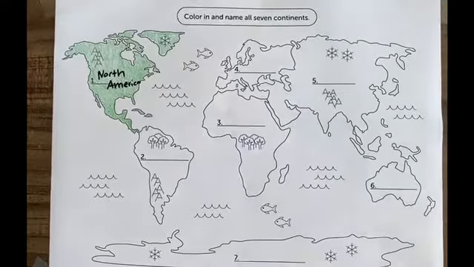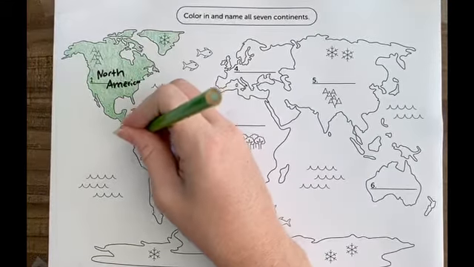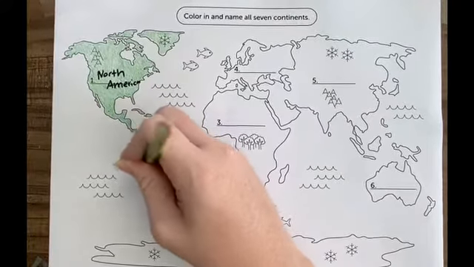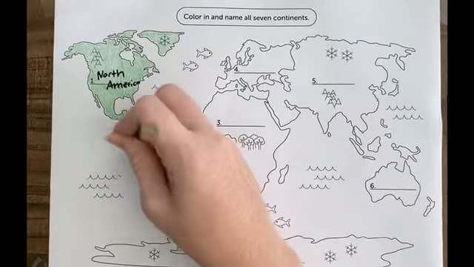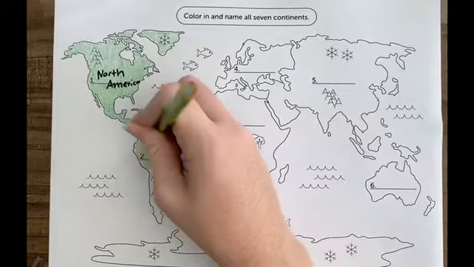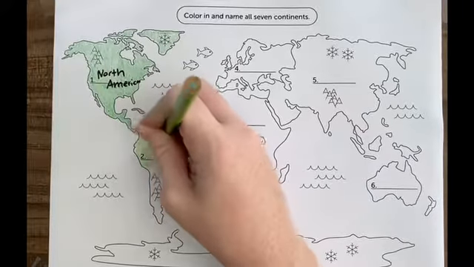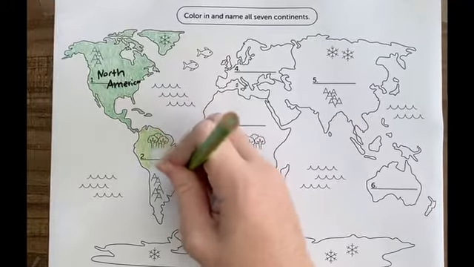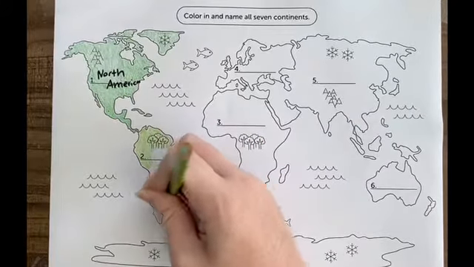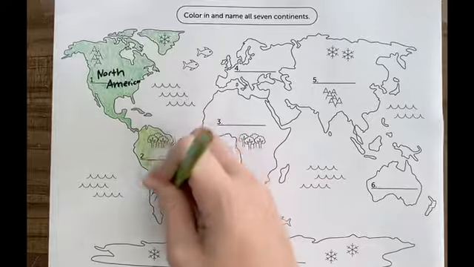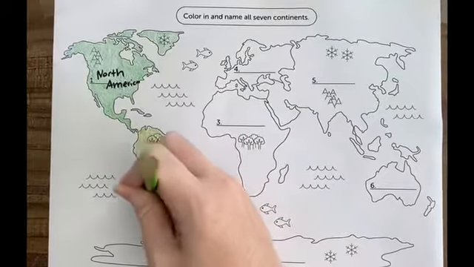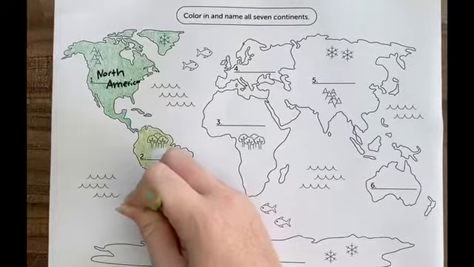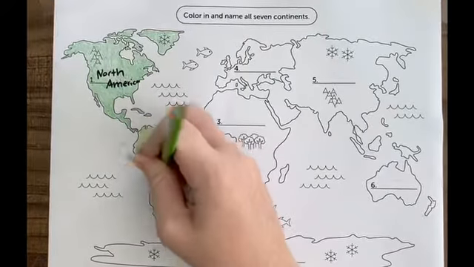What we're going to do is go through and color each continent a different color. That way you can see them and understand how they're different and what is attached to each continent. Because with North America, you'll notice I colored the Caribbean islands down there, and I also colored Greenland. Those are both part of North America, even though they don't touch it.